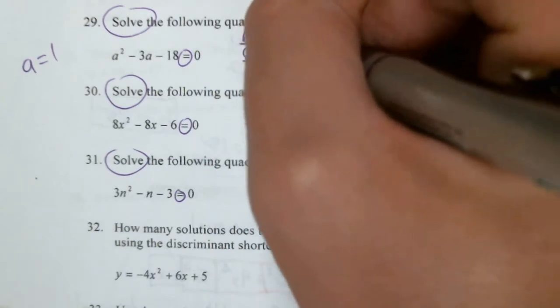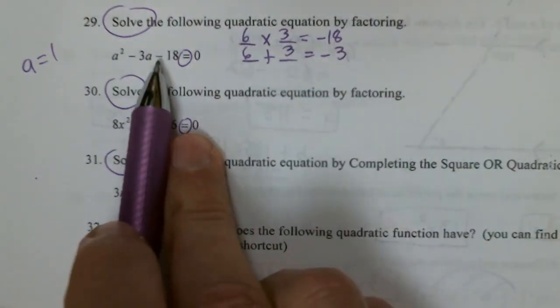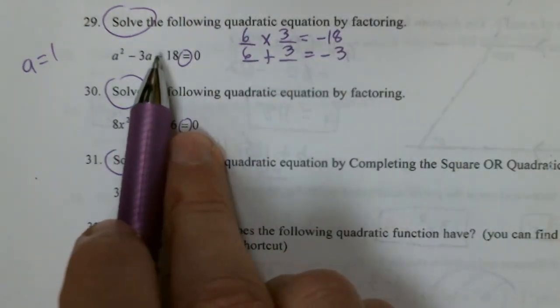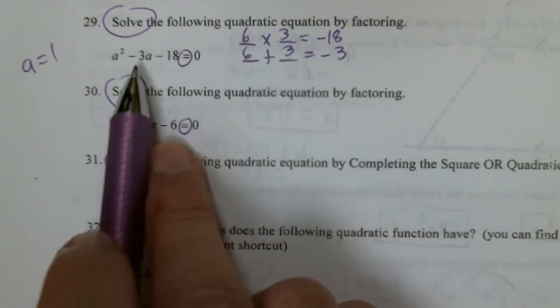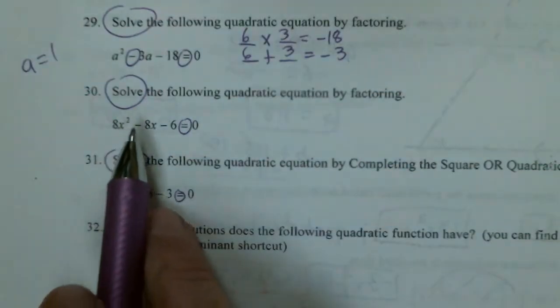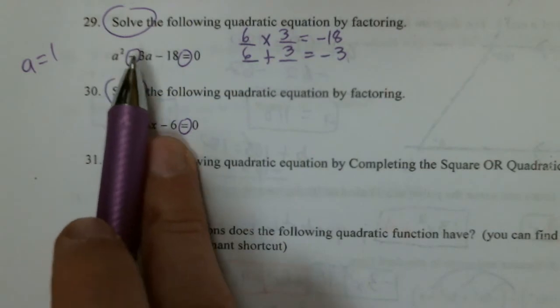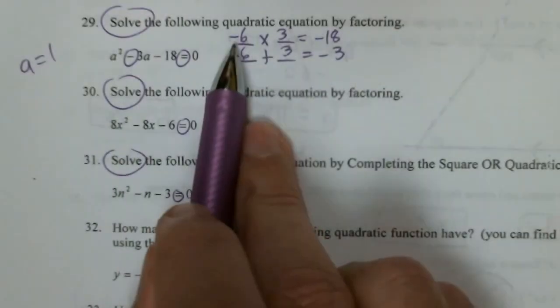The question is, when the C term is negative, the only way to multiply two numbers and get a negative is if one is positive and one is negative. So how do I figure out which one is which? Look at the sign of the middle term, and that tells you the sign of the bigger number. The middle term is negative, so the bigger one has to be negative. So I got negative 6 and 3.